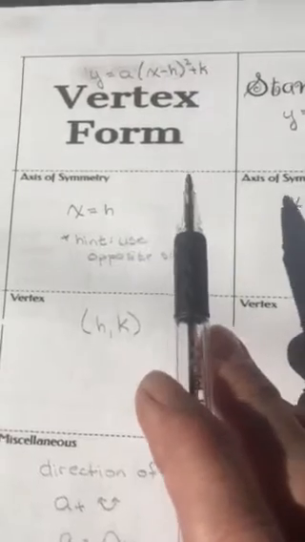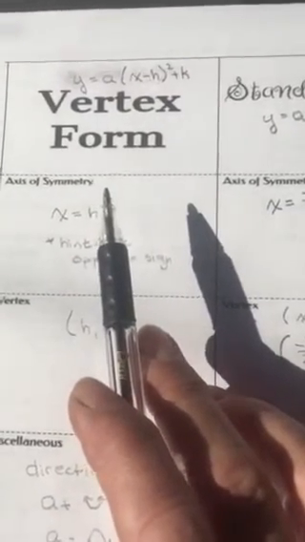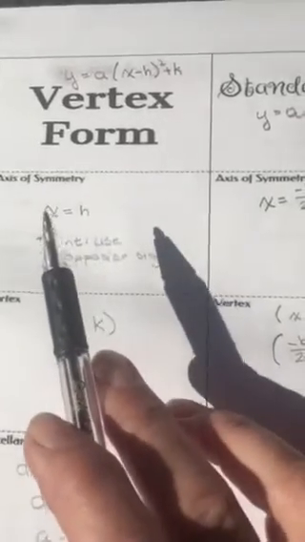So let's take a look at just the vertex form. We'll focus on this for a moment. In the vertex form, we can recognize our axis of symmetry, which remember is x equals a number because it's the equation of a vertical line. It's right from the equation. We take the h value. Remember, the h is being subtracted, so it always looks like the opposite sign.